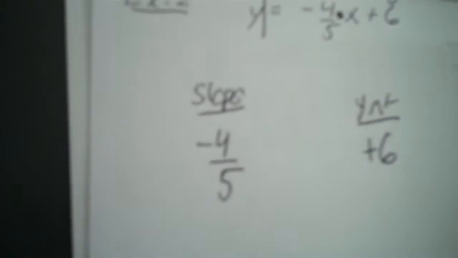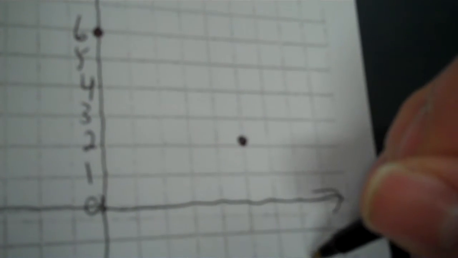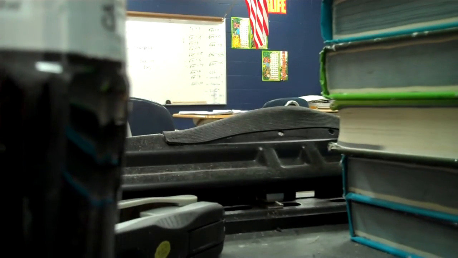Then from that point, we go down now because it's negative, but we're still going to move forward, okay? Because the negative's just with the top number, not with the bottom. So it'd be down 4, forward 1, 2, 3, 4, 5. Down 4, 1, 2, 3, 4, 1, 2, 3. Okay, I'm off the graph, so 2 points is good enough. Get 3 if you can, but if you can't, just make 2. Okay, there's that line.